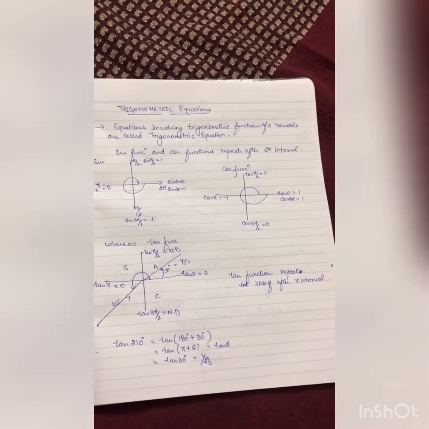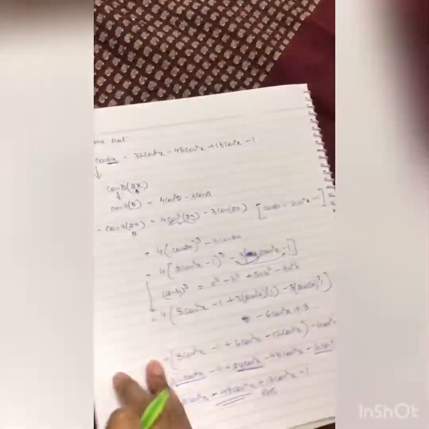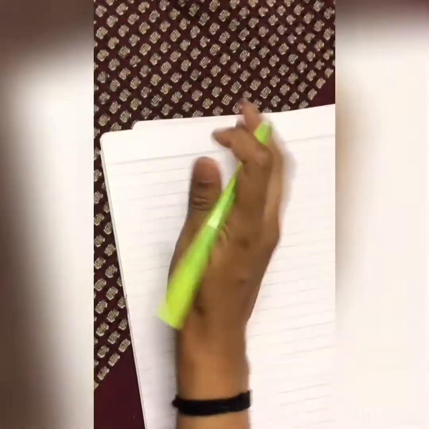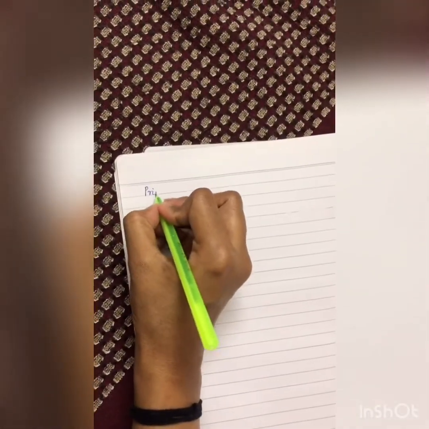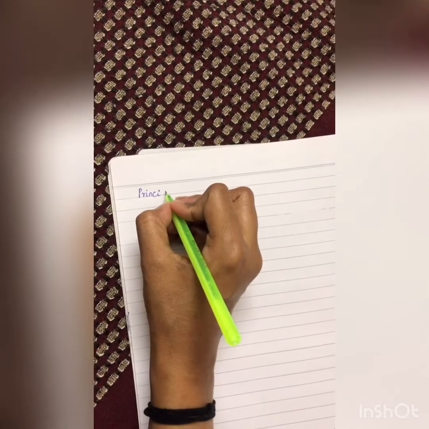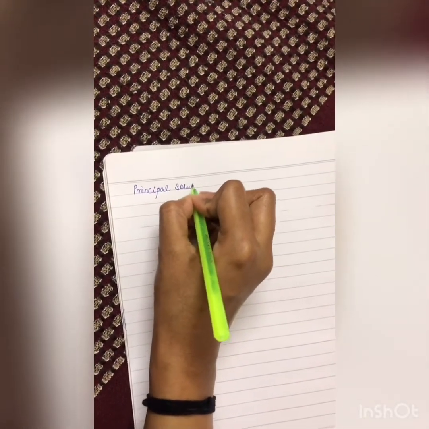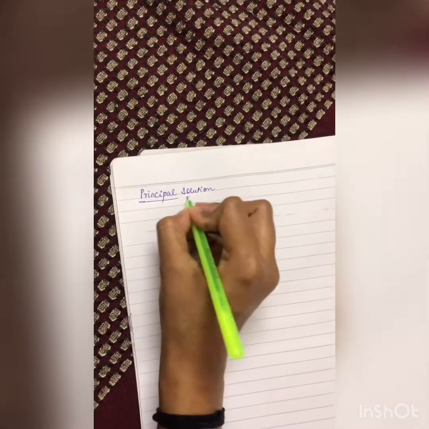Now let us move to the principal solution and the general solution. So you get a trigonometric equation and they will be asking what its principal solution and its general solution are.